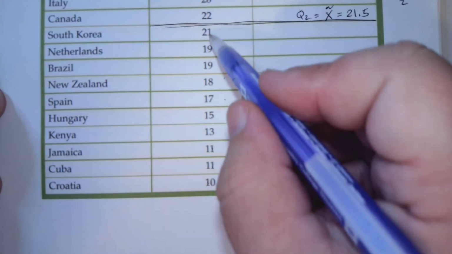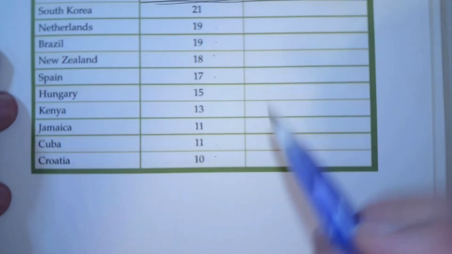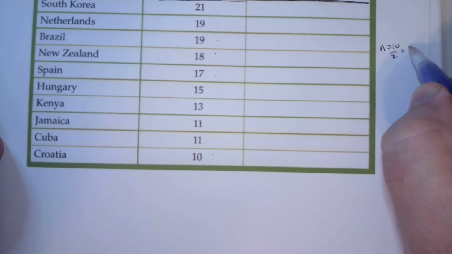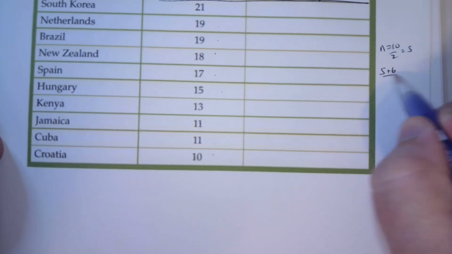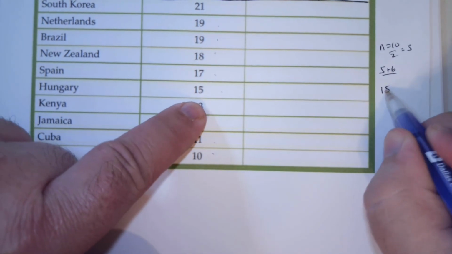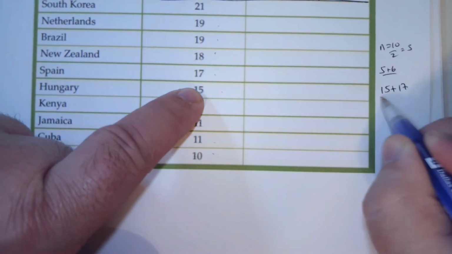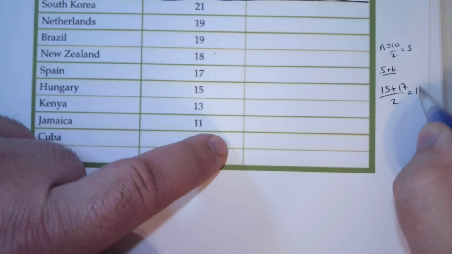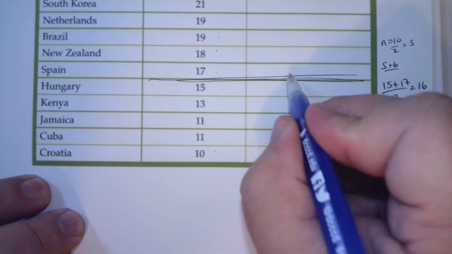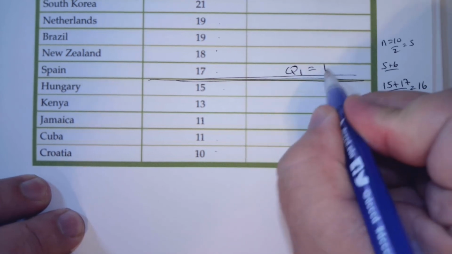So it means we have 10 numbers below that number and 10 numbers above. So n equals 10. 10 divided by 2 is 5, so we'll go to the 5th and 6th locations. 1, 2, 3, 4, 5. That's 15 plus 17 divided by 2, which gives us 16. So Q1 is 16.